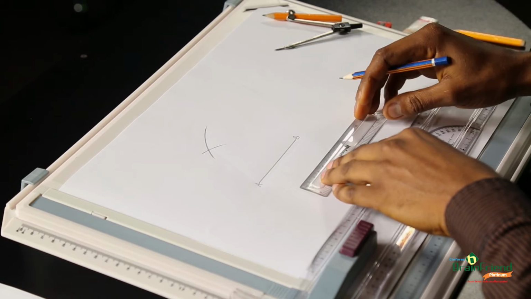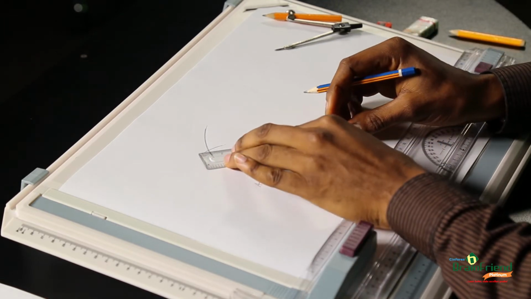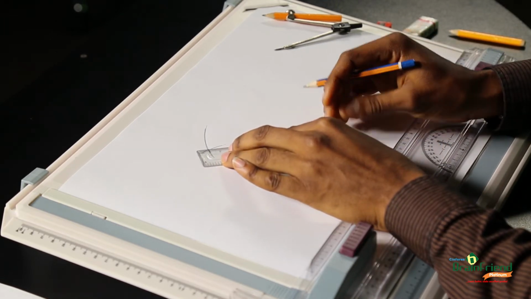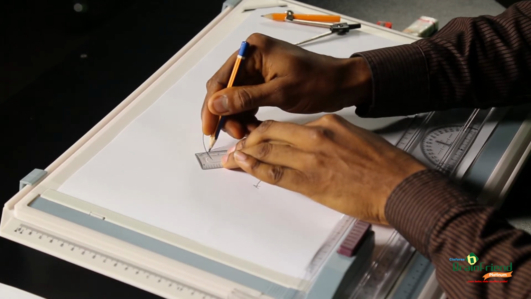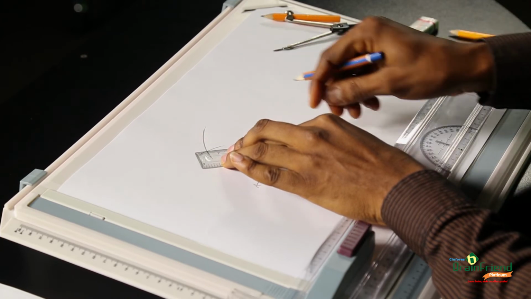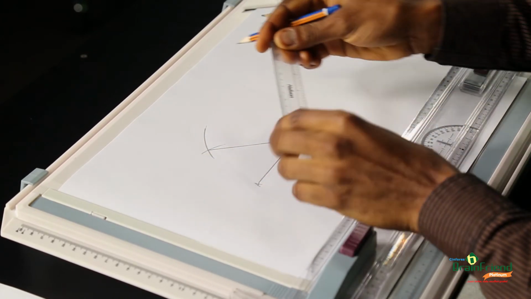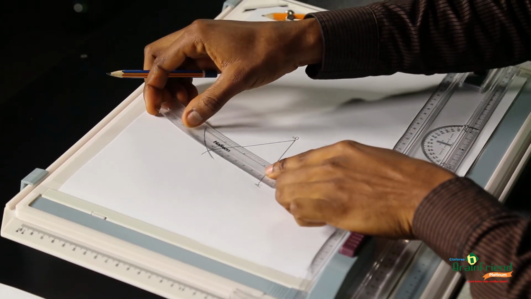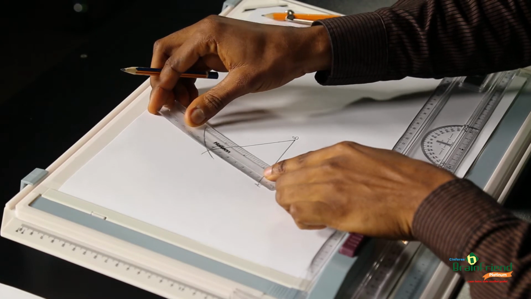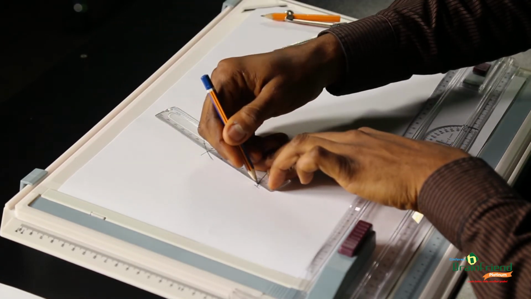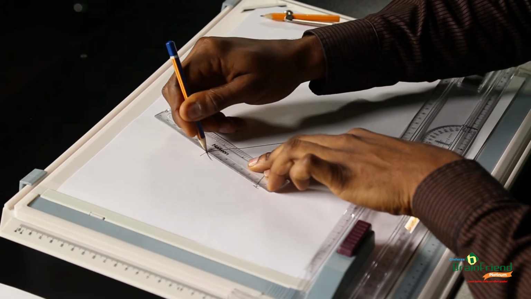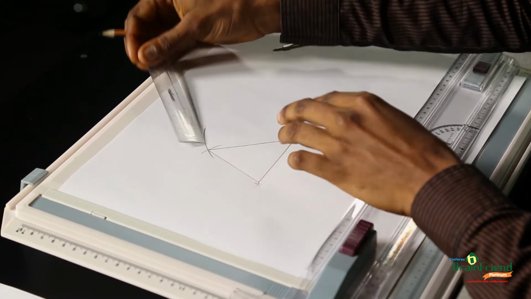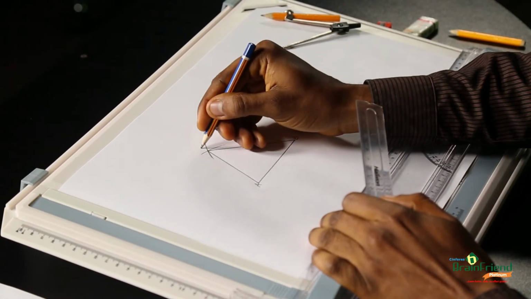You can now join your line from point B to the arc cut. Repeat the same procedure from point A. You can call this point point C.